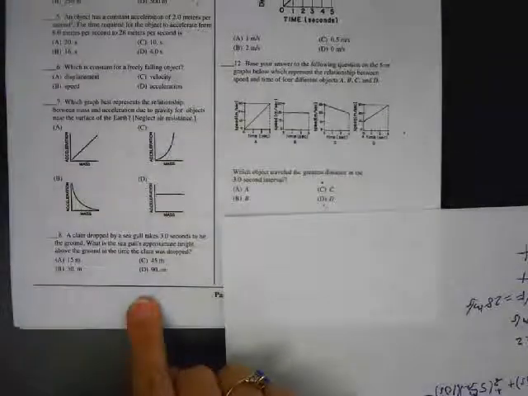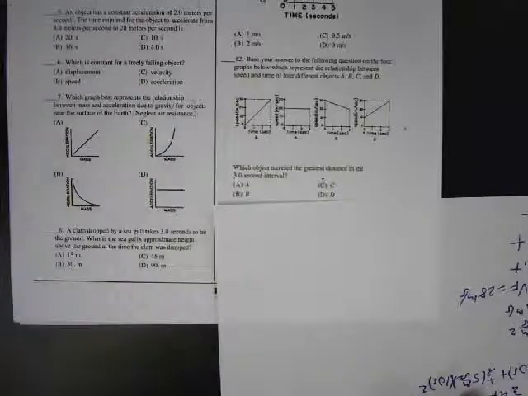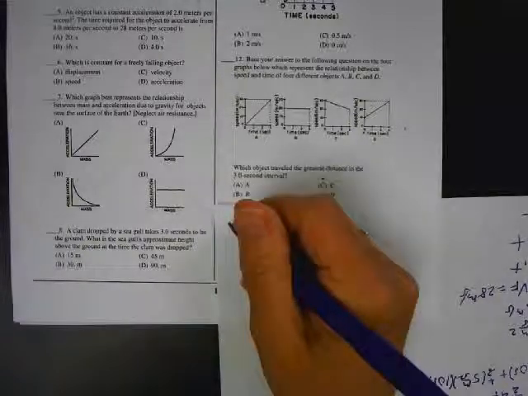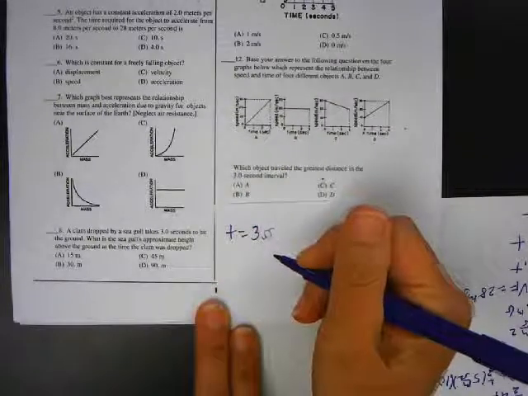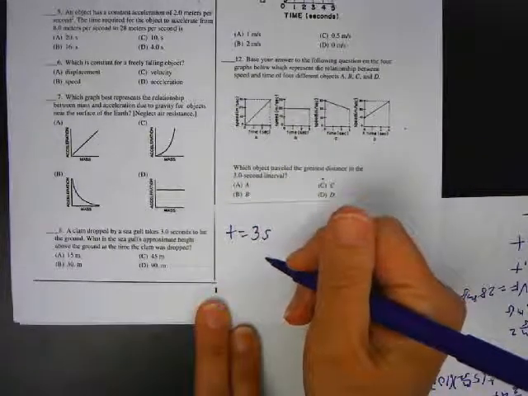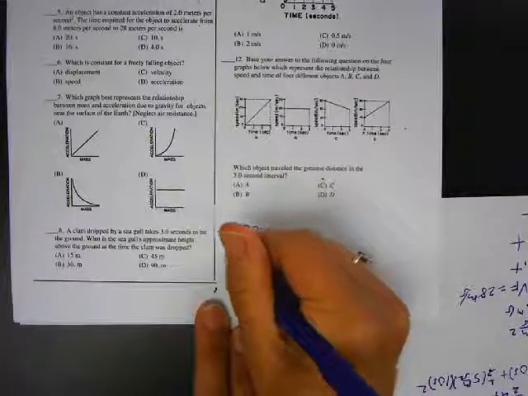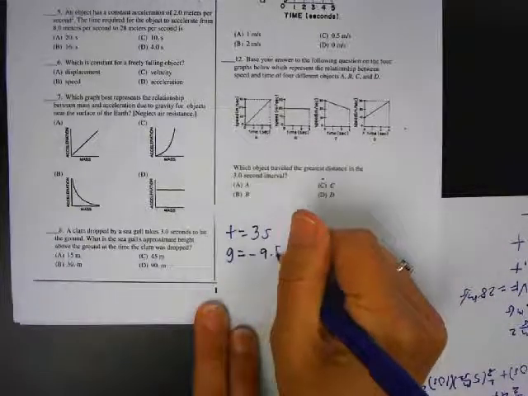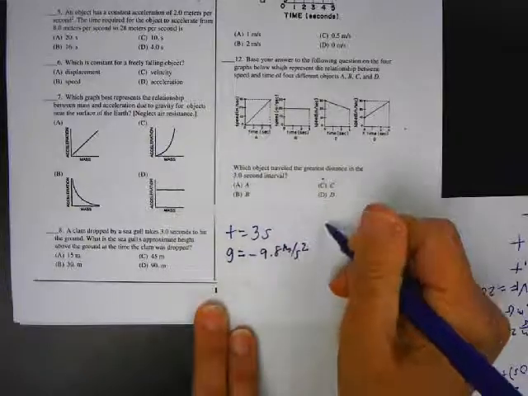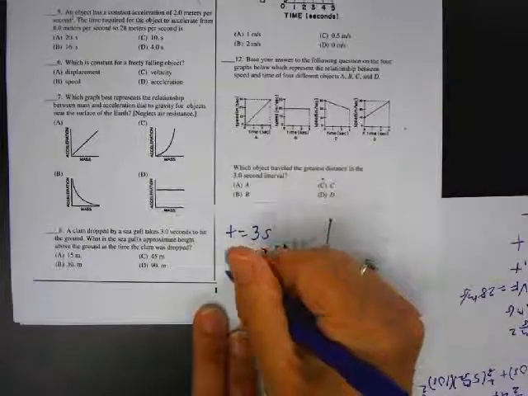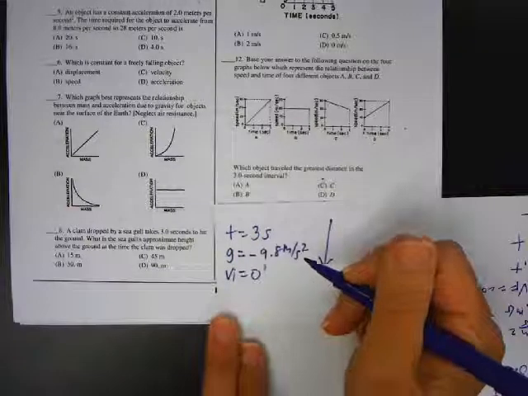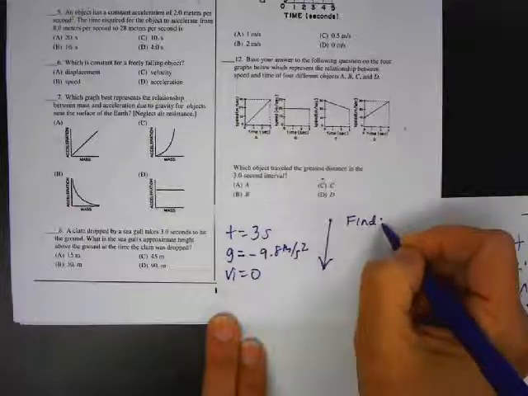Number 8 says that a clam dropped by a seagull takes 3 seconds to hit the ground. What is the seagull's approximate height above the ground at the time the clam was dropped? So here, the key is that they tell us it takes 3 seconds is the time, and they want to know how high up he is. Now, for free fall, we know that g is equal to negative 9.8 meters per second squared, and when he drops the clam like this, we also know that the initial velocity is 0. So we want to find y.